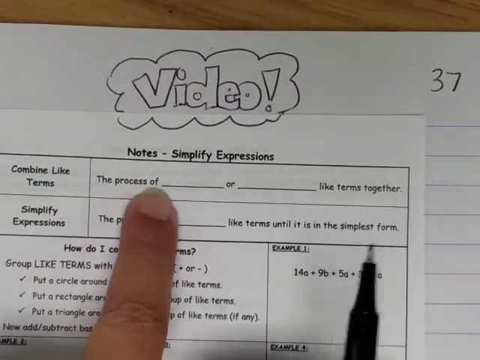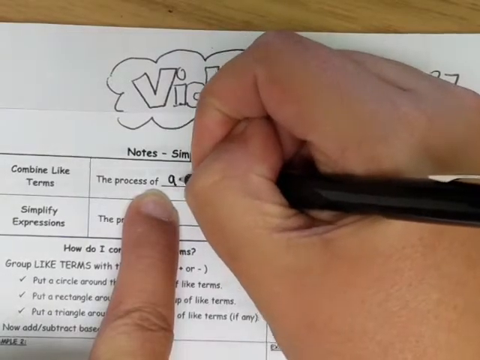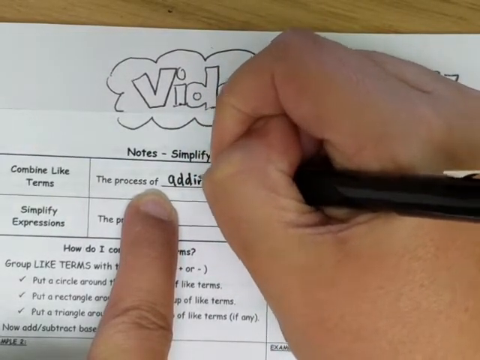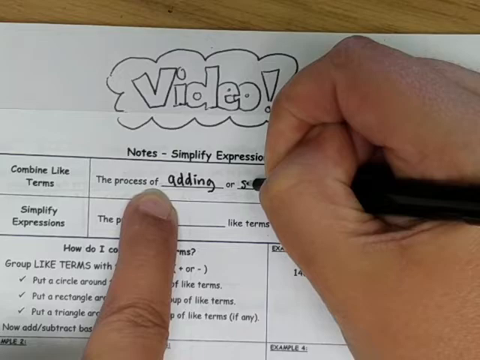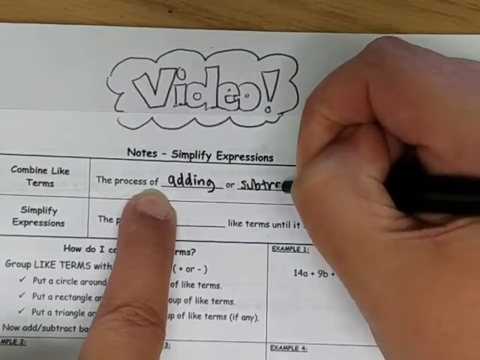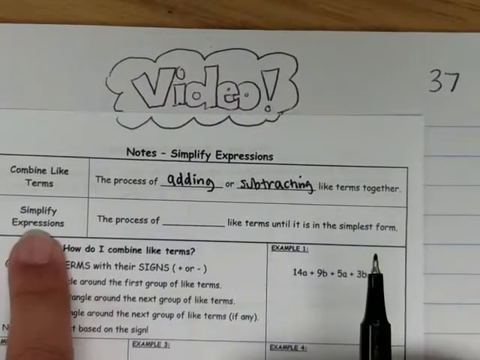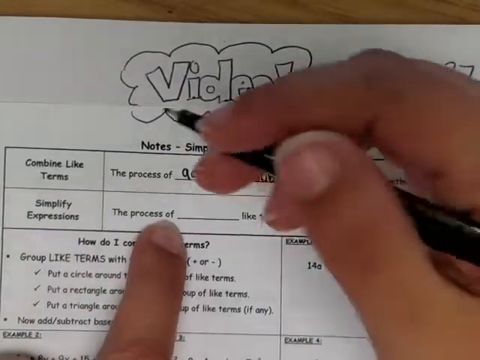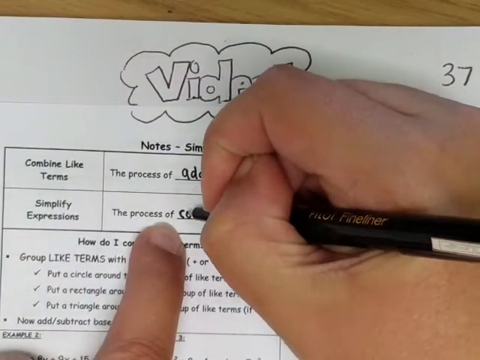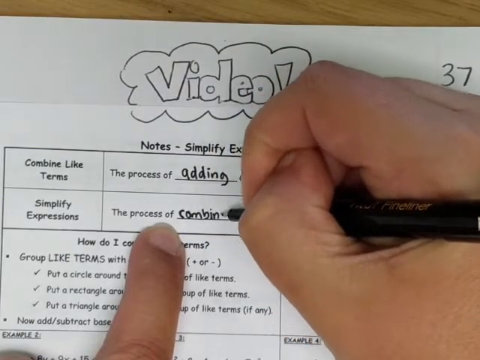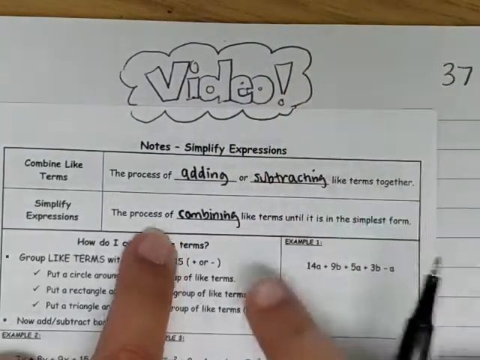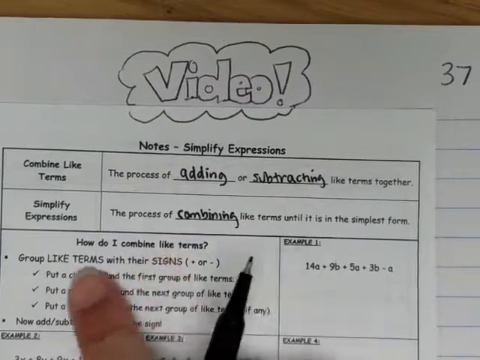Combining like terms is the process of adding or subtracting like terms together. To simplify an expression is the process of combining like terms until it's in the simplest form. So here's one way to do it.